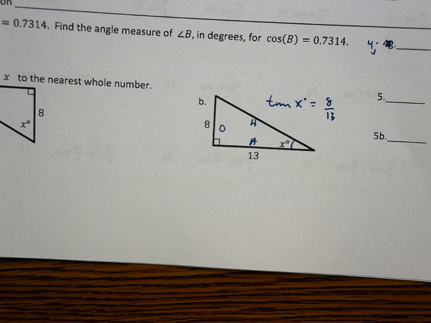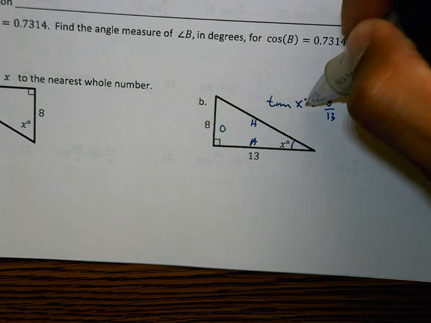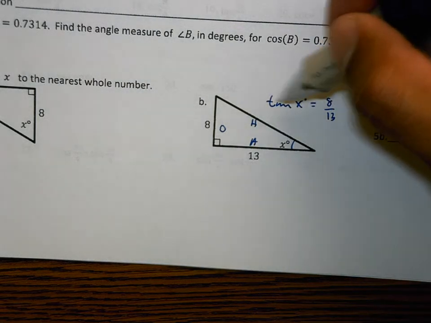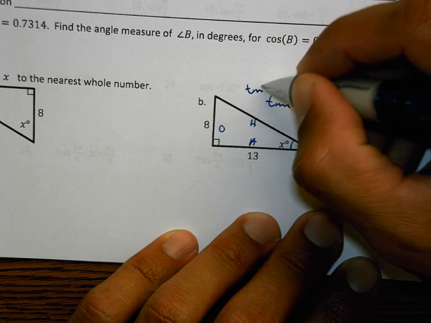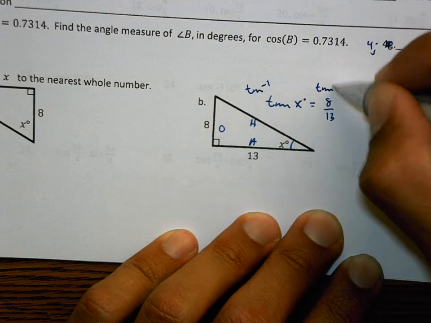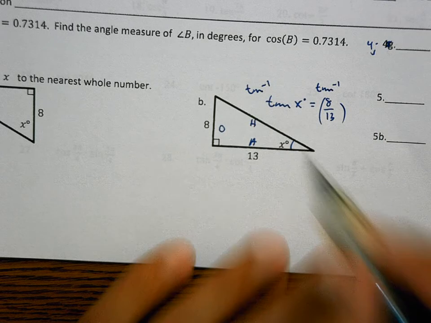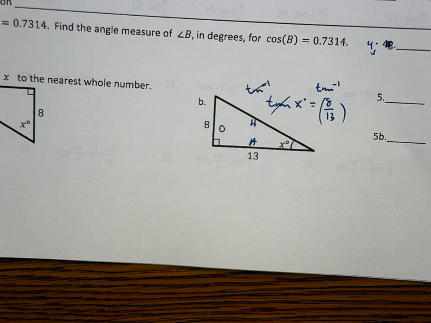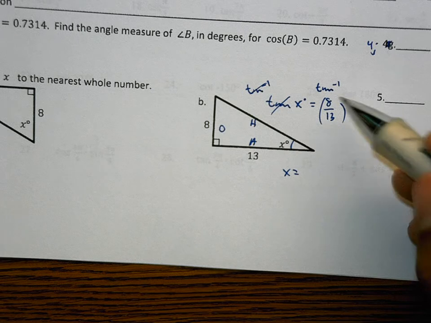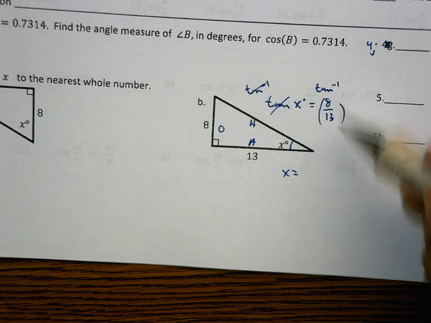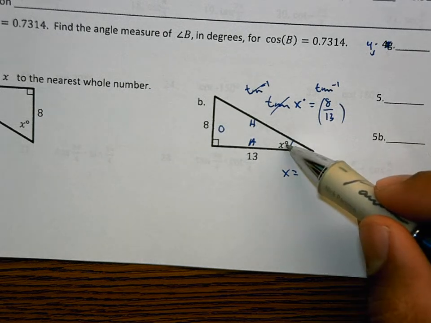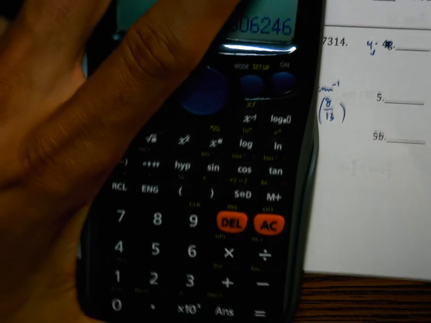Well, I want that x by itself. There's a tangent, a trig function in front of it. The only way to get rid of it is arctan or inverse tan. These two things reduce or cancel each other out. So I need to plug this into my calculator, and then notice x is in degrees, so I better be in degree mode, which I am.